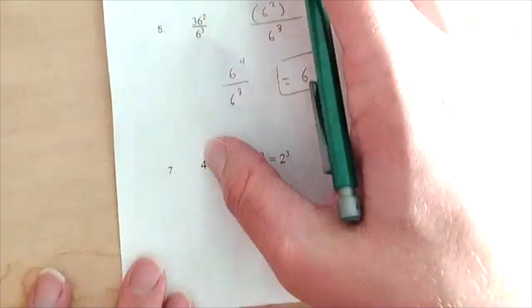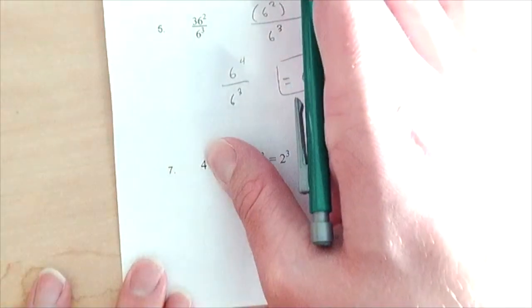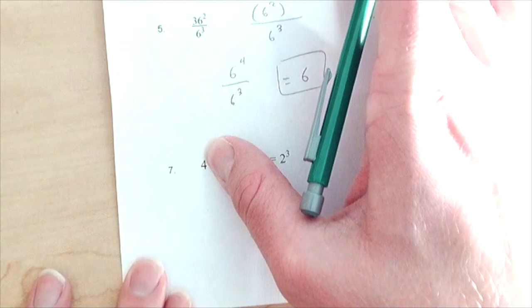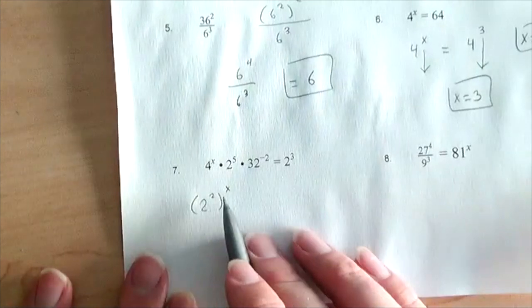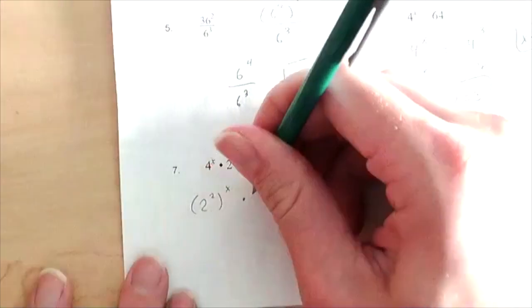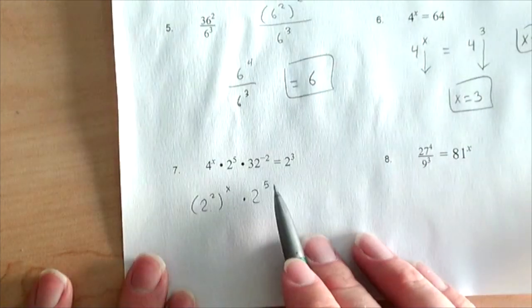We ignore the x, right? And I don't know if I'm saying all this perfectly, but hopefully you can see. What is 4 in relation to 2? It's 2 squared. So we have 2 squared to the x. That's our first one. The second one already was 2 to the 5th power, right?